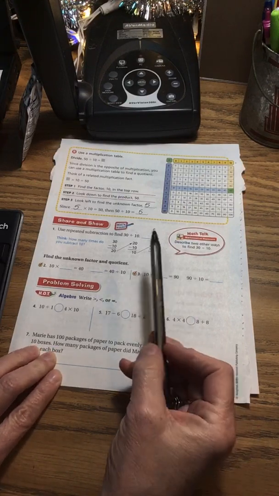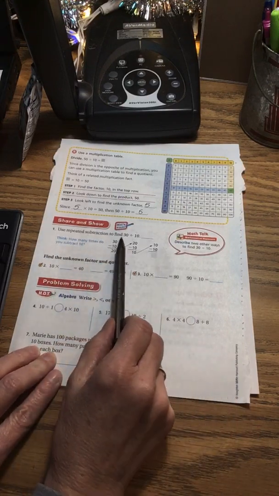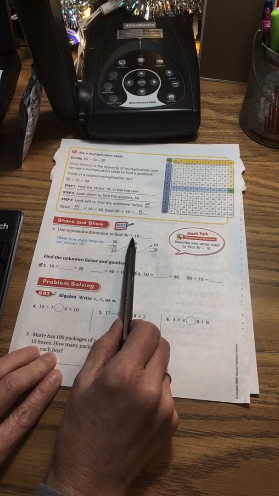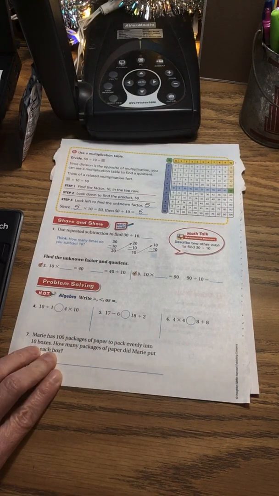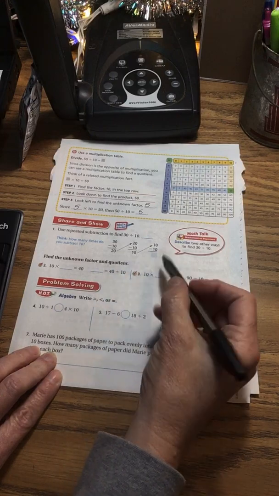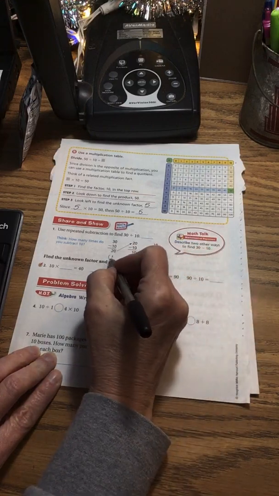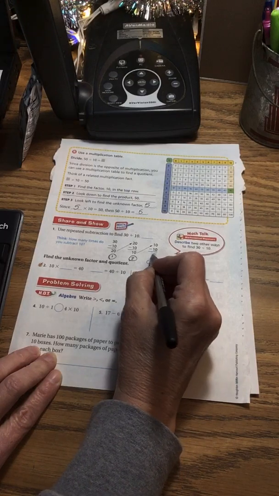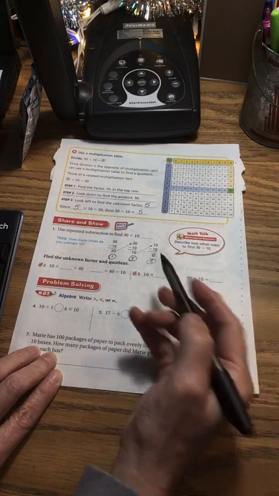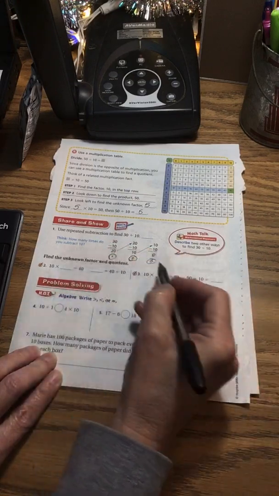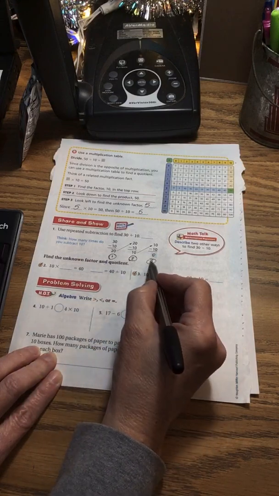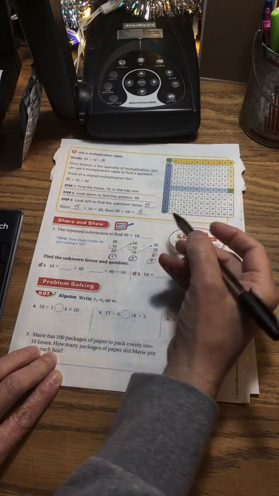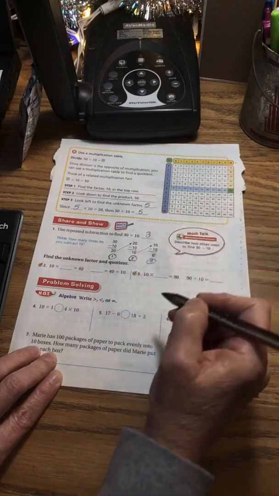Okay, let's look at the next problem. It says use repeated subtraction to find 30 divided by 10. Again, we're going to take out groups of 10. We're going to count how many groups of 10. You have one group of 10 here, two groups of 10 here, and 3 groups of 10 here, because 10 minus 10 equals 0. So how many times did you subtract? You subtracted 3 times, so 30 divided by 10 equals 3.